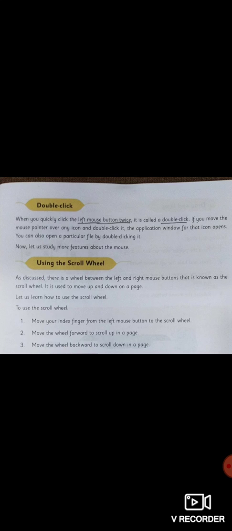Now to use the scroll wheel, you see there are step-by-step instructions. The first says, move your index finger from the left mouse button to the scroll wheel. Move the wheel forward to scroll up in a page. Move the wheel backward to scroll down in a page. The three steps, using your index finger.